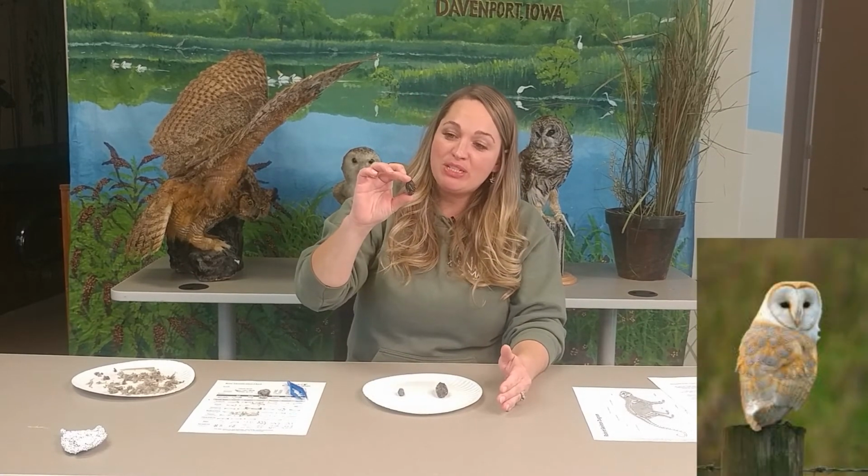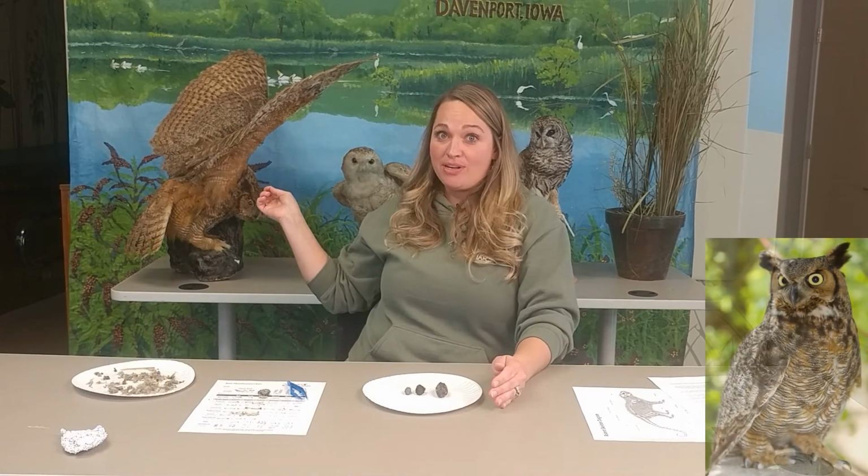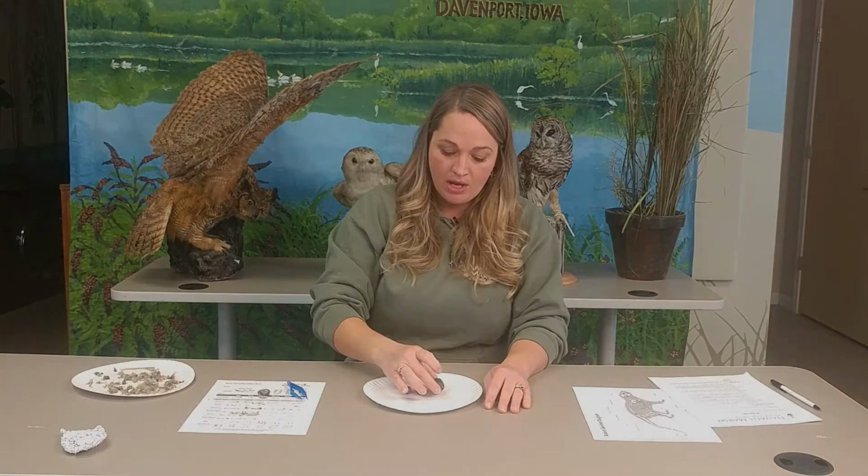So the pellet we just dissected came from a barn owl, and it was a little over an inch. Now, depending on what kind of owl the pellets are coming from is going to determine the size, because smaller owls, like a screech owl, are going to produce a small pellet, and large owls, like this great horned owl behind me, are going to produce large pellets because they are eating different size prey.